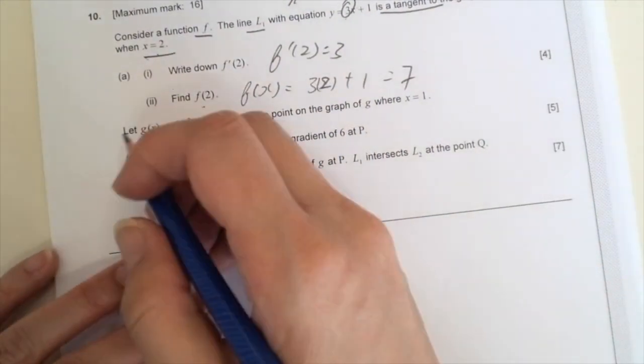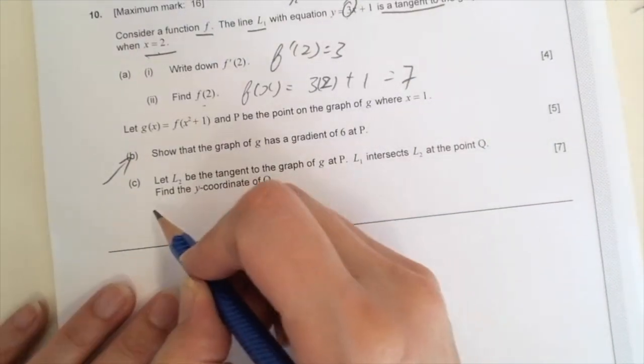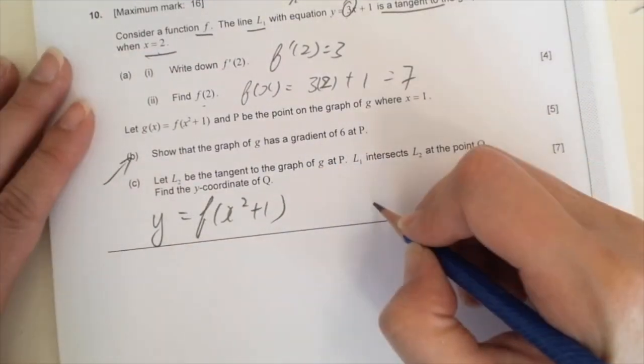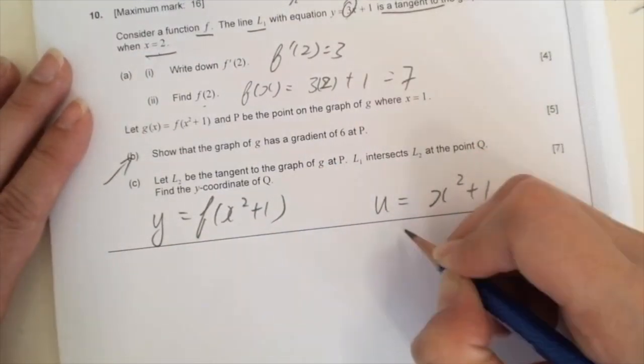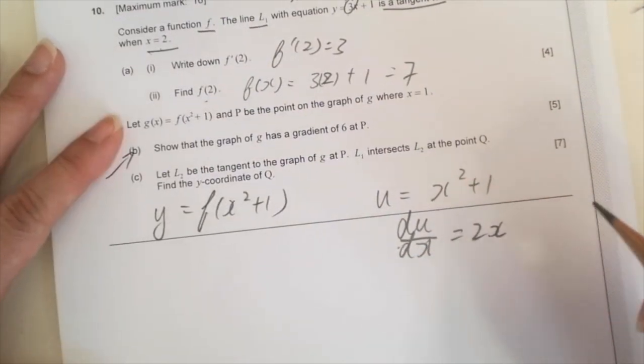Now we're going to move on to B. That's the tricky bit here. So to show that the graph G has a gradient of 6, where G is a composite function of f. So to do this, we're going to assume, that's how I do it. So I put y equals to f of x squared plus 1. So now u equals to x squared plus 1, du/dx is equals to 2x.